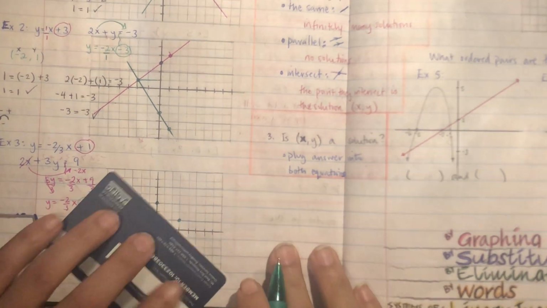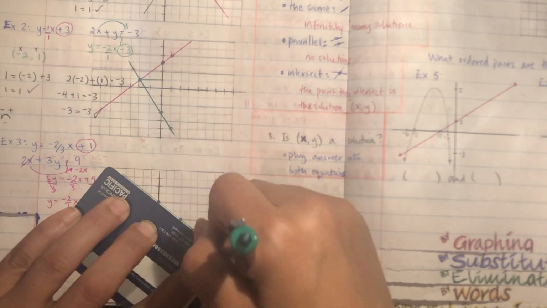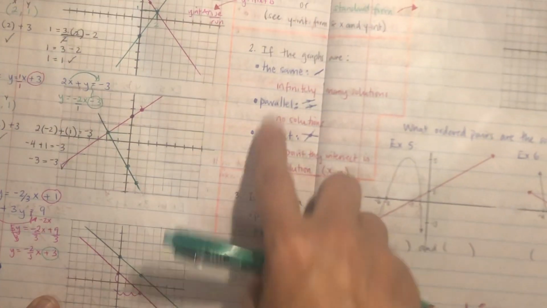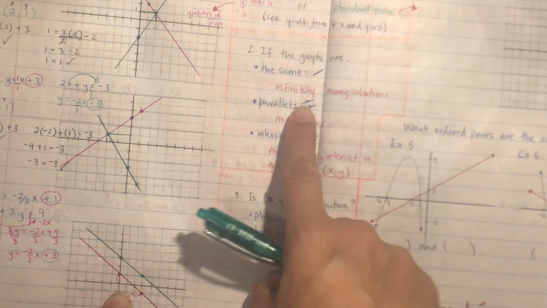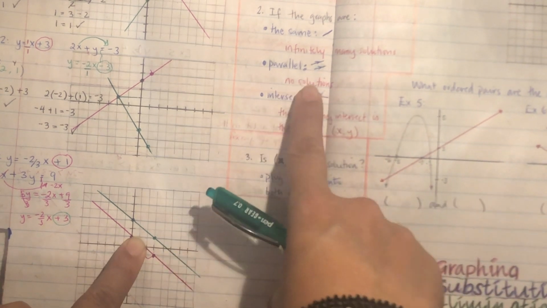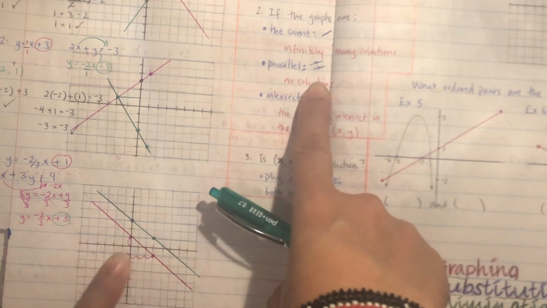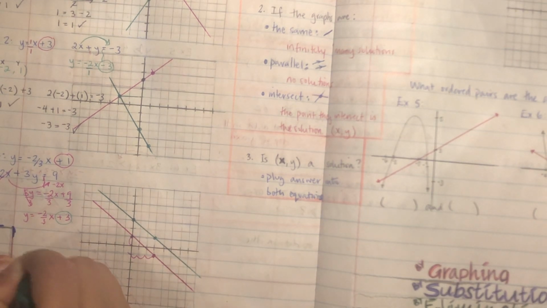All right, then I'm going to go ahead and draw. All right, so again, if the graphs are the same, they're not the same. If the graphs are parallel, so what does it mean again? They don't ever meet. So this is parallel, which means there are no solutions. Okay, so if this was the equation, this has no solutions.